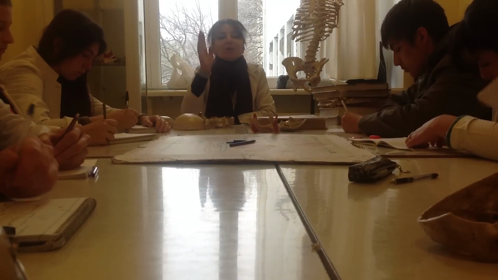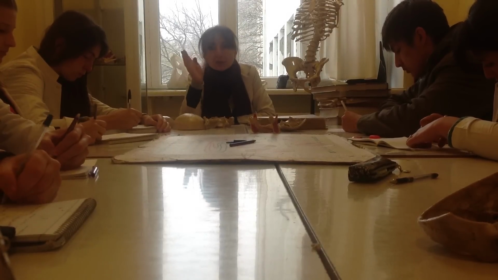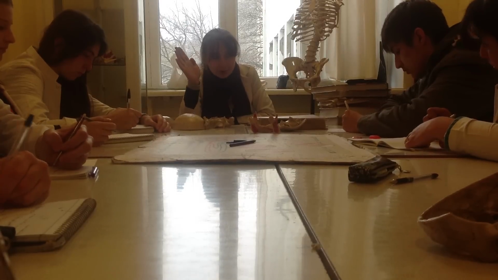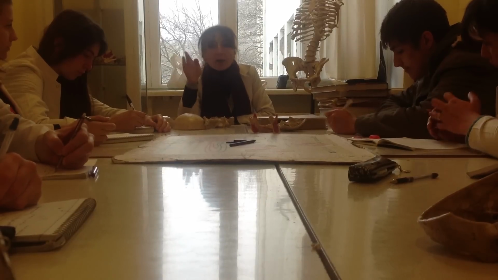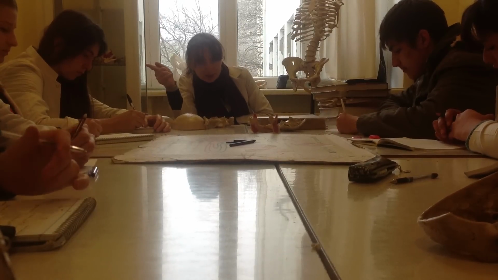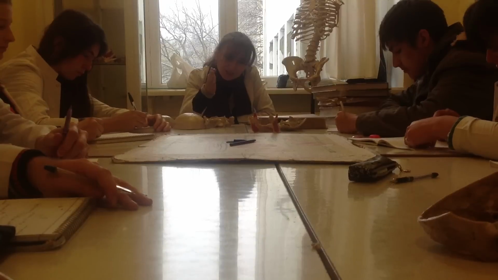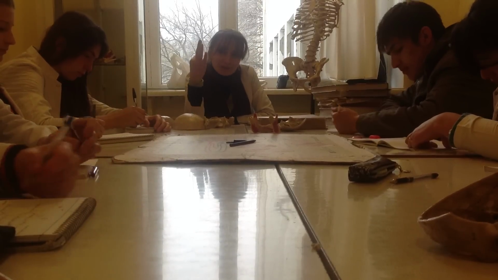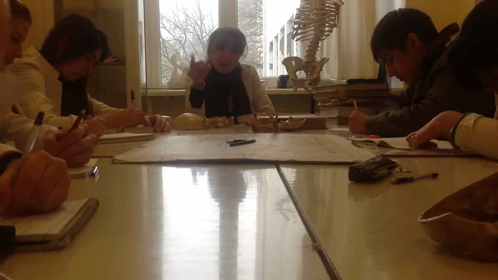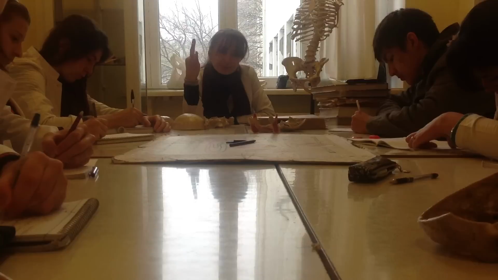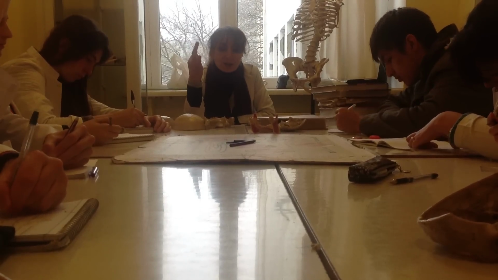Okay, again about the fibrous connections. The first category of the fibrous connection is sutures. Yes? By this type of bone connection the bones of the skull are connected. Yes, you know, bones connected by the sutures. But sutures divide into three types: serrate, plain, and squamous. What's the difference between these three types?